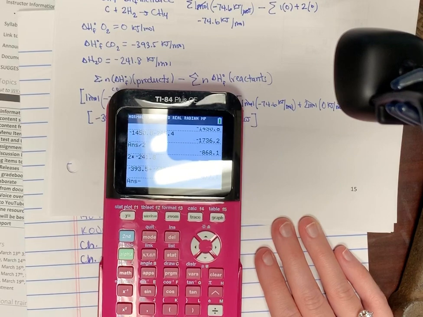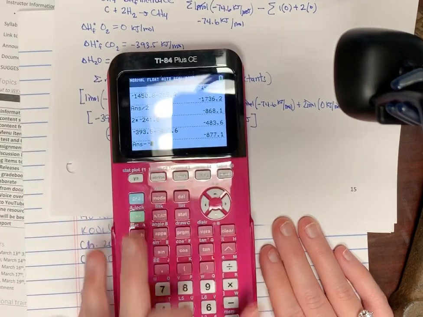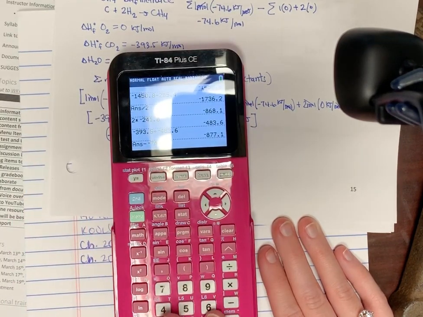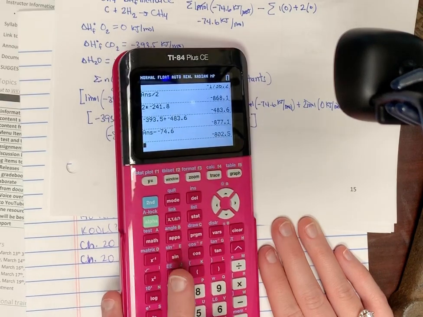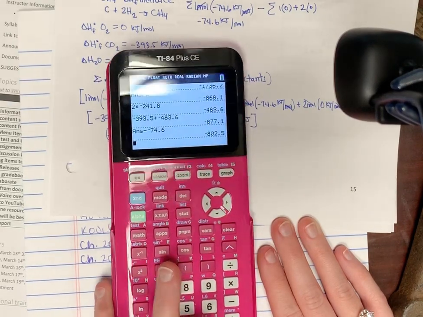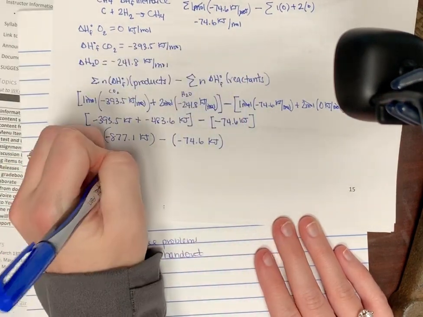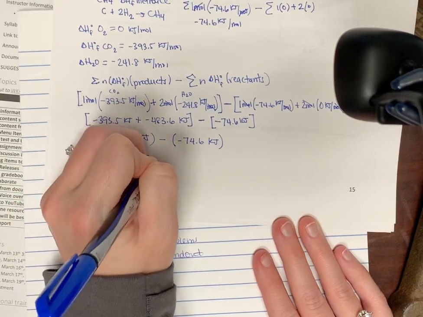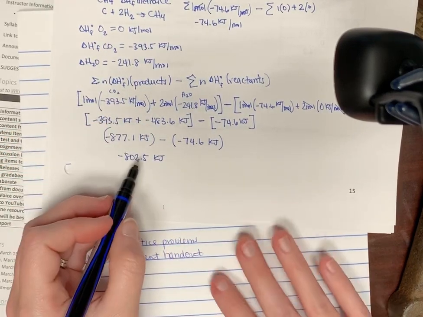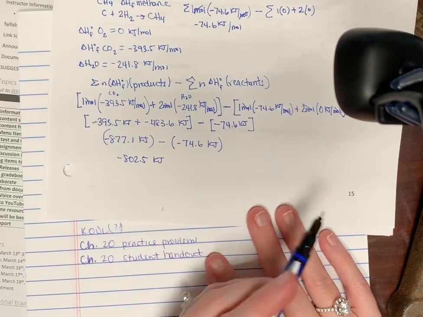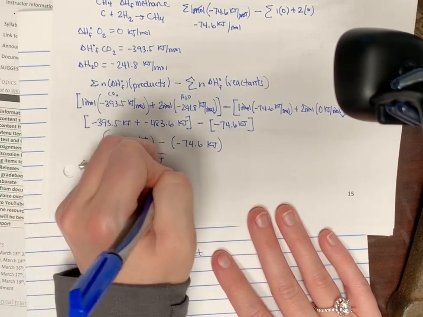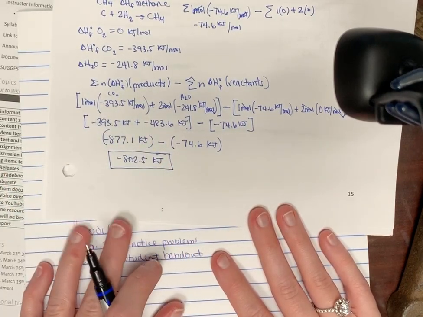I'm going to say minus negative 74.6. There it is. Negative 802.5. Negative 802.5 kilojoules. All the moles were gone because we used a balanced equation. This is the final answer. Put a box around it.